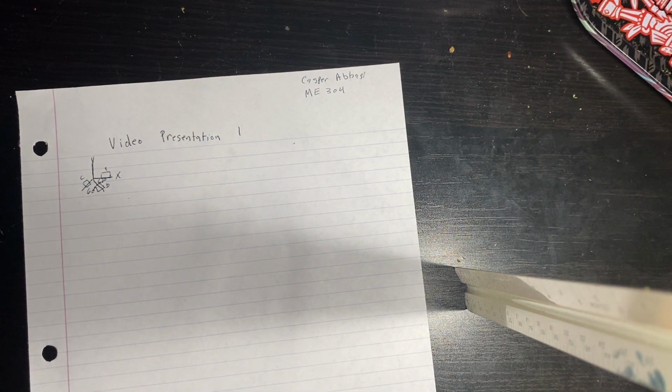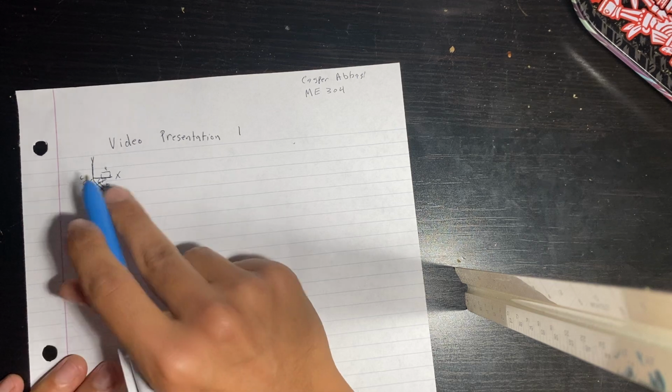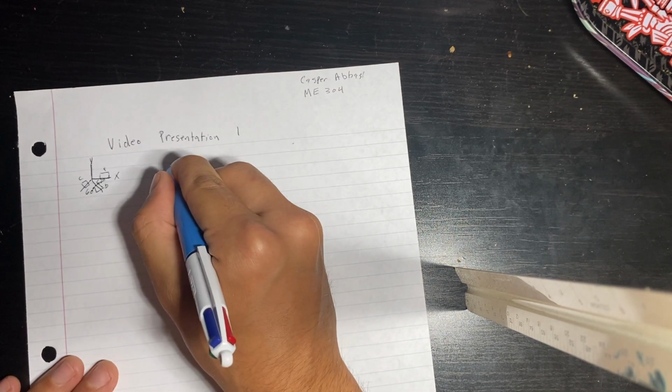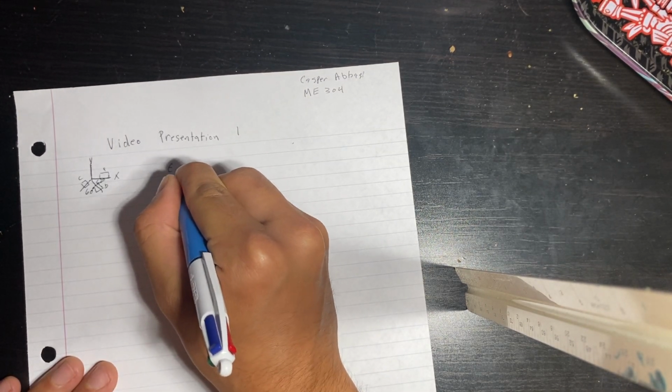So, in our problem statement, we're given the diagram and we are given strain.